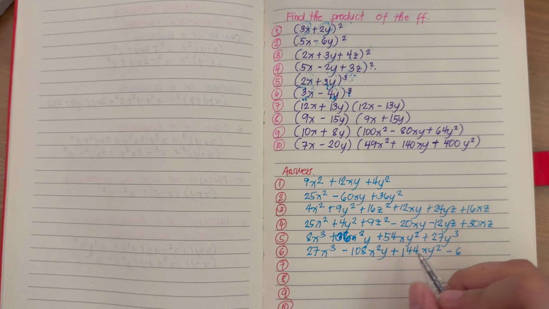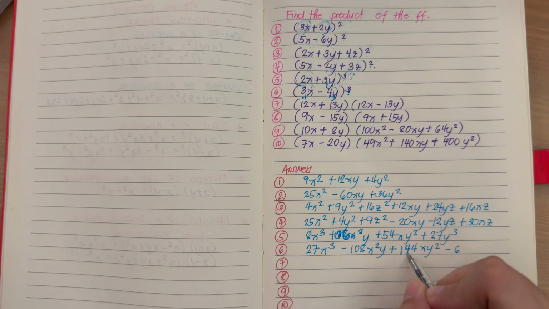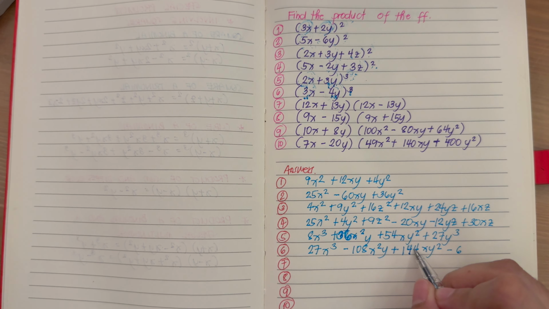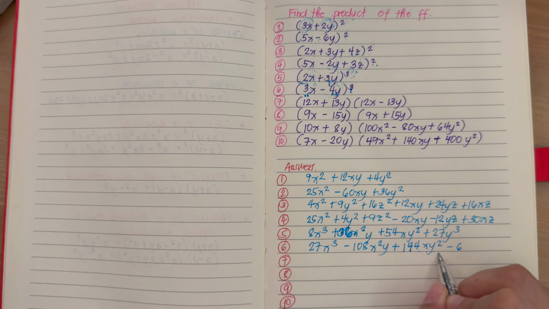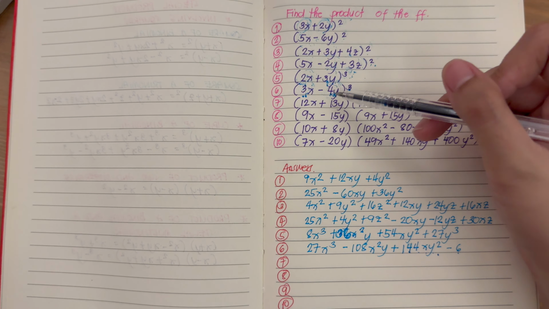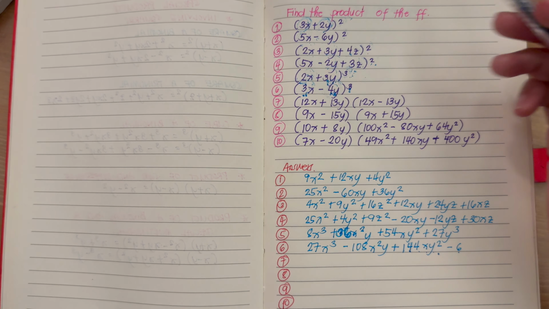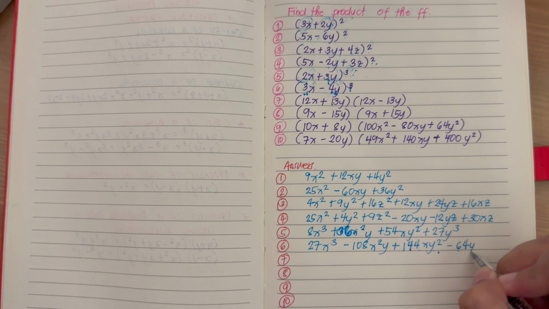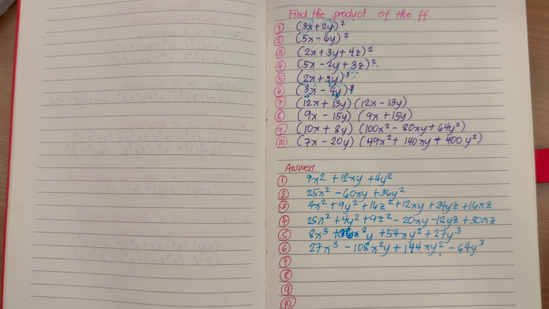Okay, and then to get the last term, you have to multiply negative 4y 3 times by itself. Okay, so you'll have negative 64y cubed.